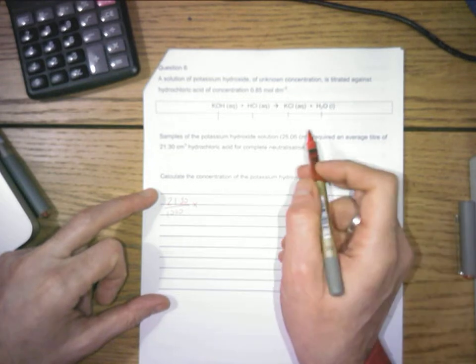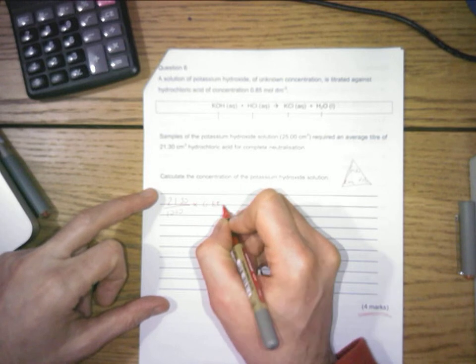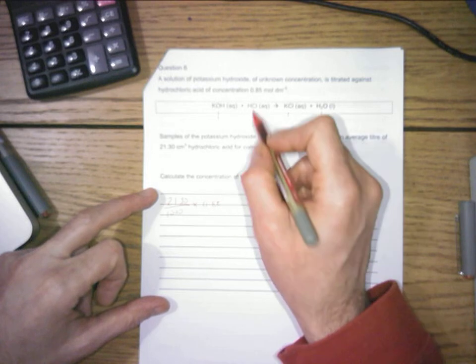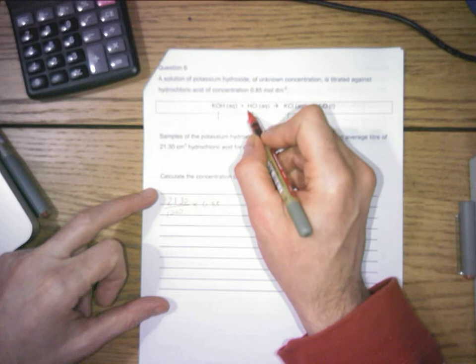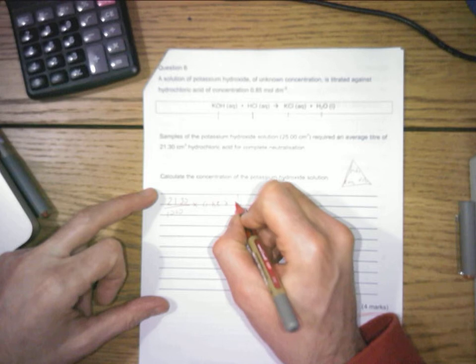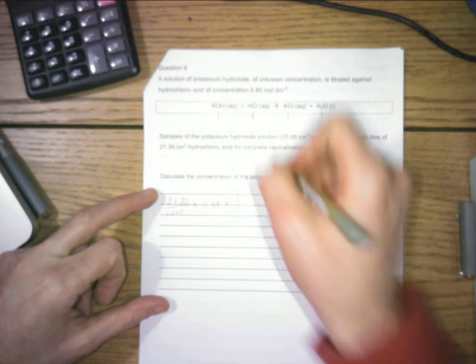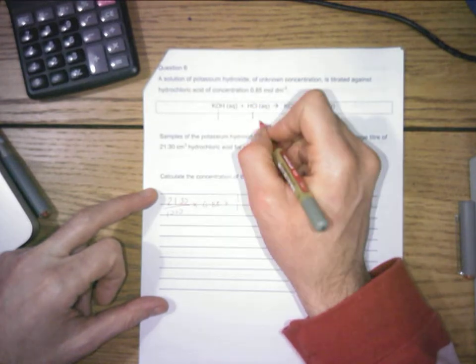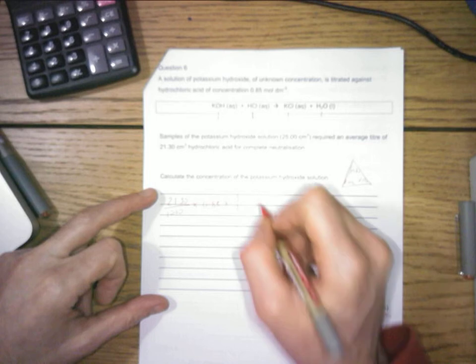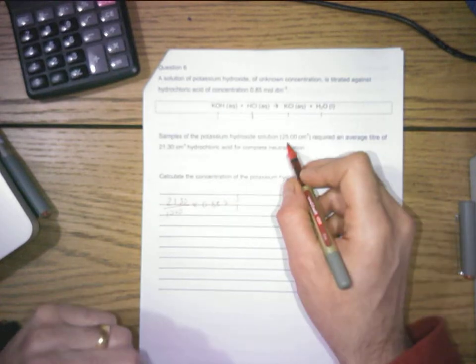So my conc for the acid is 0.85, which is in suspiciously 2 significant figures. So that is my number of moles for hydrochloric acid. Now, because it's a 1-to-1 reacting ratio, I'm going to times by the one I want and divide by the one I have, times 1 over 1, only joking of course, that's just timesing by 1, don't need to do that. But if it was a 2-to-1 or a 1-to-2 reacting ratio, we would have had to make an adjustment there. So this sum here is equal to the moles of KOH in 25 cm cubed.